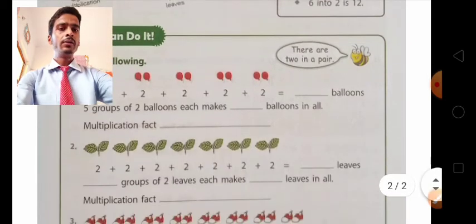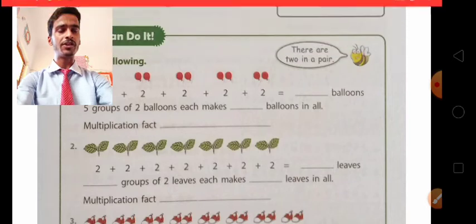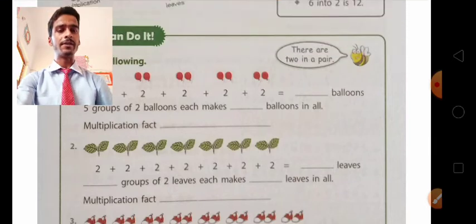Okay. Now second, you can see here that there are leaves and there are 1, 2, 3, 4, 5, 6, 7. There are 7 groups, and in each group there are 2 leaves. So the total number of leaves will be 14. So 2 plus 2 plus 2 plus 2 plus 2 plus 2 plus 2 equal 14 leaves.